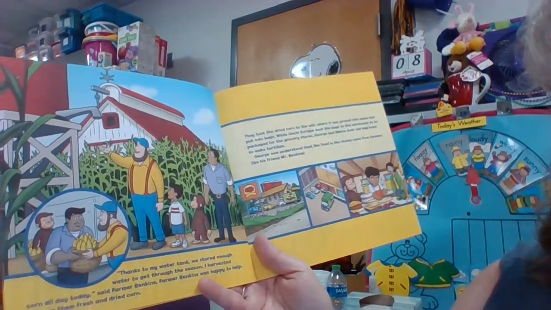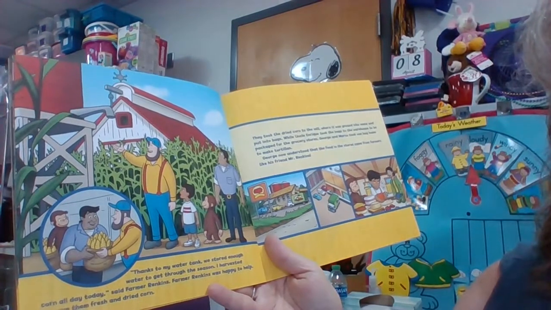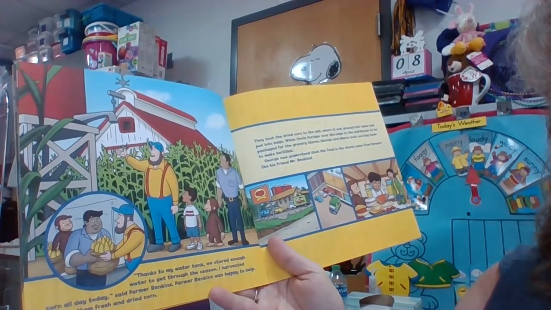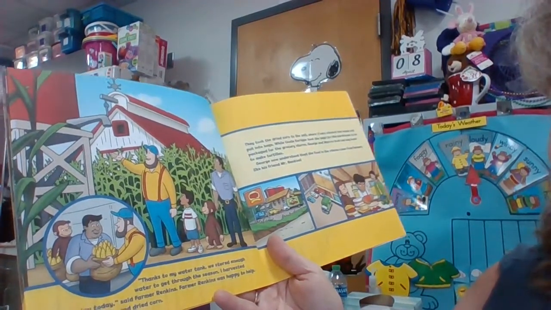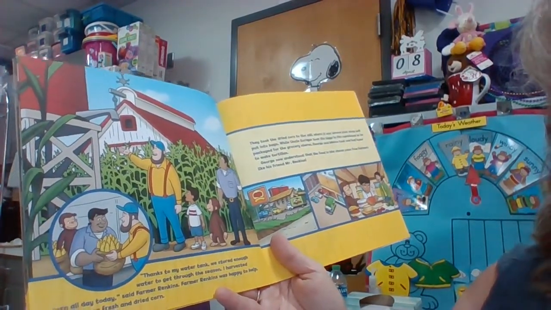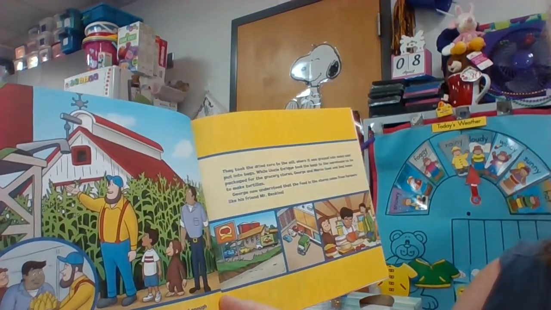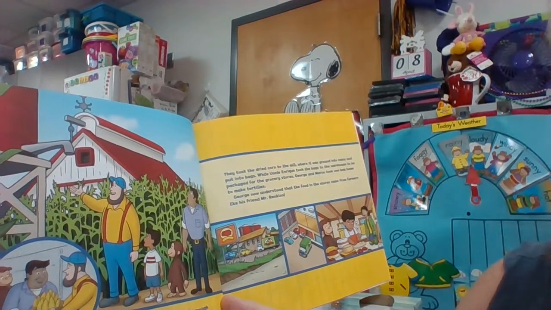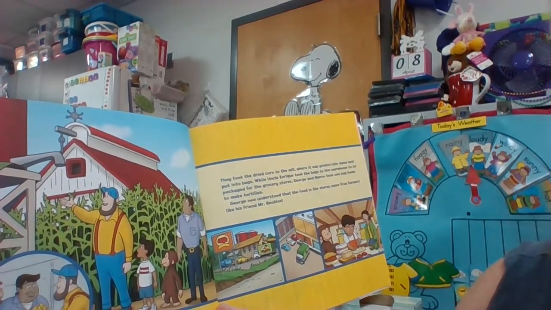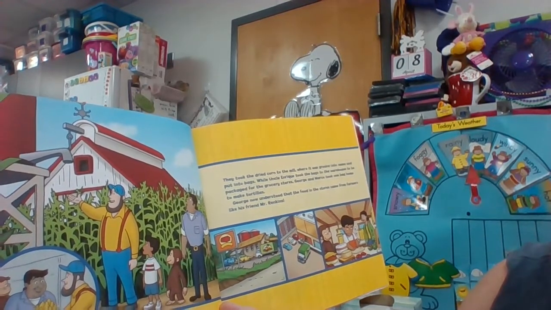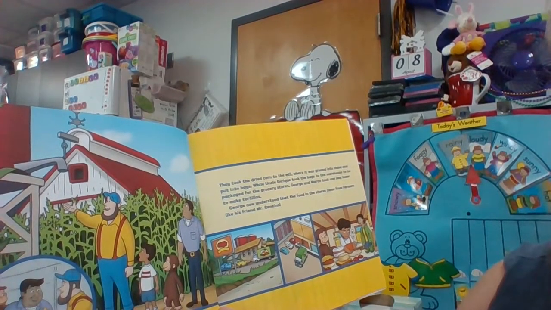"Thanks to my water tank, we stored enough water to get through the season. I harvested corn all day today," said Farmer Renkins. Farmer Renkins was happy to help. He gave them fresh and dried corn. They took the dried corn to the mill where it was ground into masa and put into bags. While Uncle Enrique took the bags to the warehouse to be packaged for the grocery stores, George and Marco took one bag home to make tortillas.